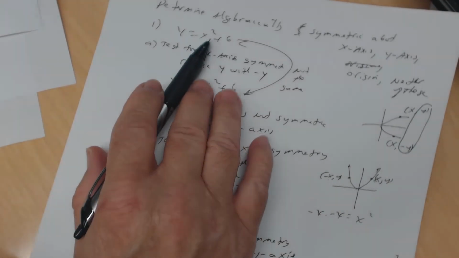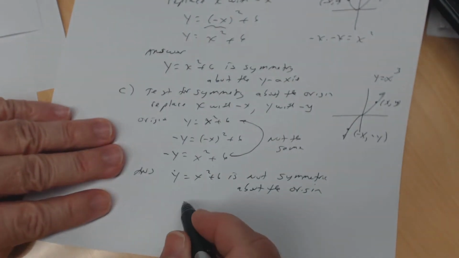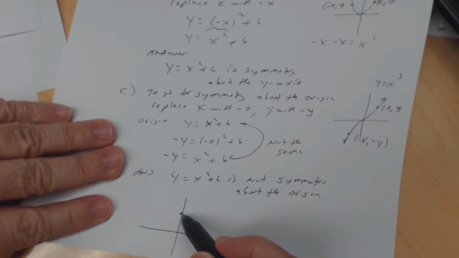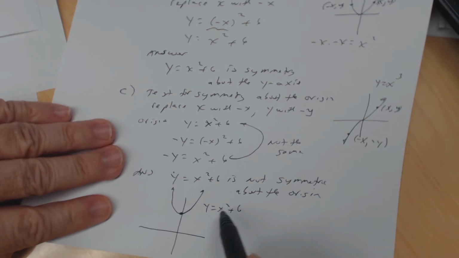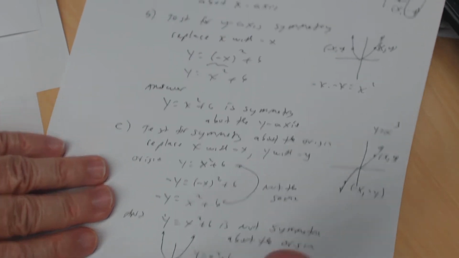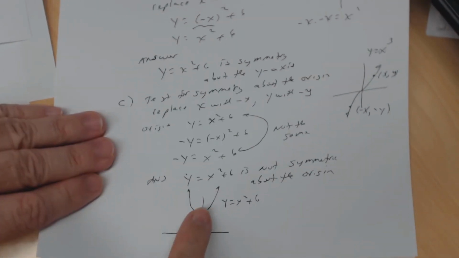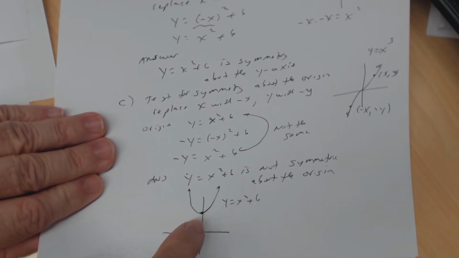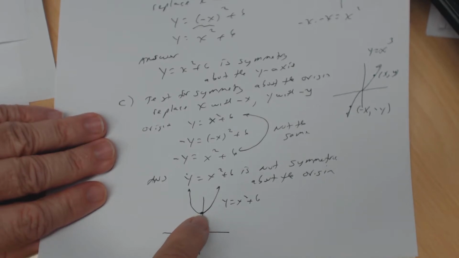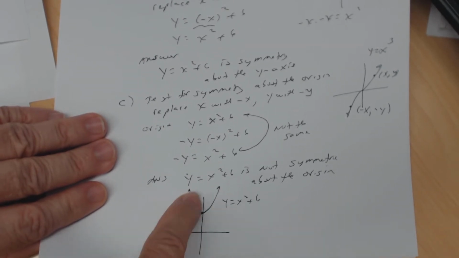And if you graph it, I'm just showing you what the graph looks like. You graphed this last semester, y equals x squared plus 6. The vertex is going to be here. This is the graph, and notice it is symmetric about the y-axis. But remember, if it says algebraically, you can't use a graph to determine symmetry. If you know what the graph looks like, you can tell it's symmetric about the y-axis only. There's no x-axis symmetry, and there's no origin symmetry.